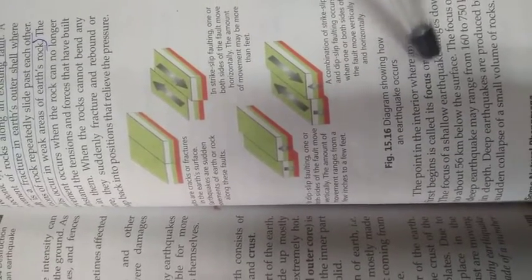Now come to the next point. The point in the interior where an earthquake first began is called its focus. Means to say that the point where the earthquake started is known as the focus or seismic focus. The focus of a shallow earthquake ranges down to about 56 km below the surface.